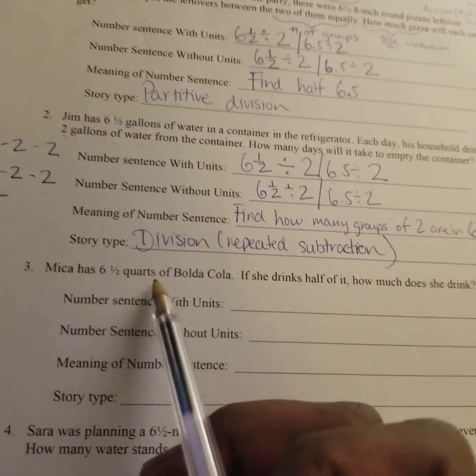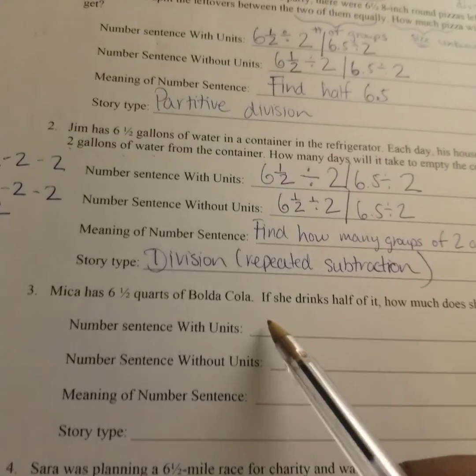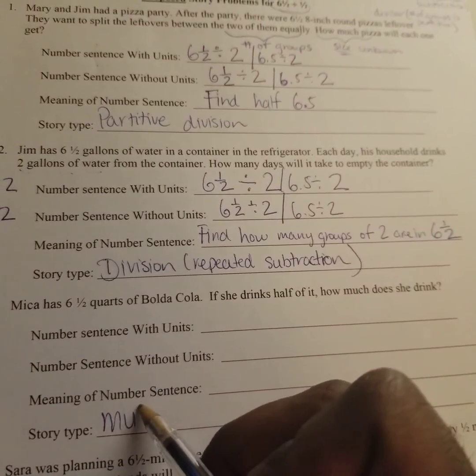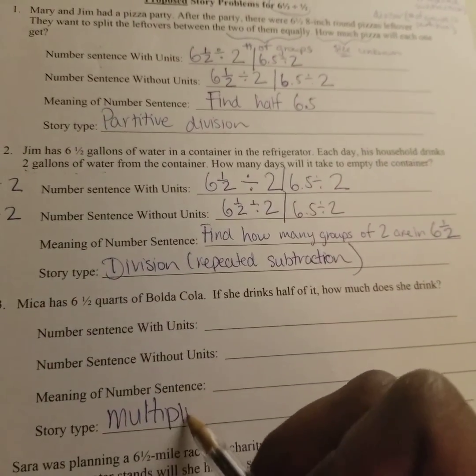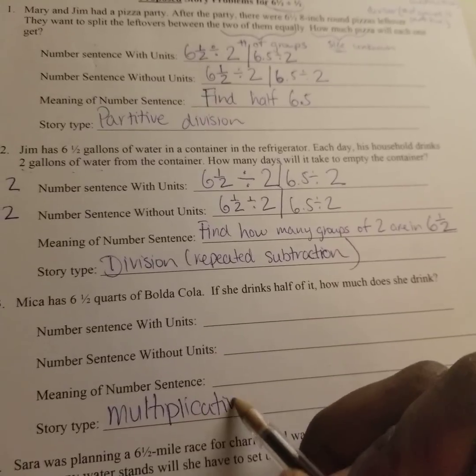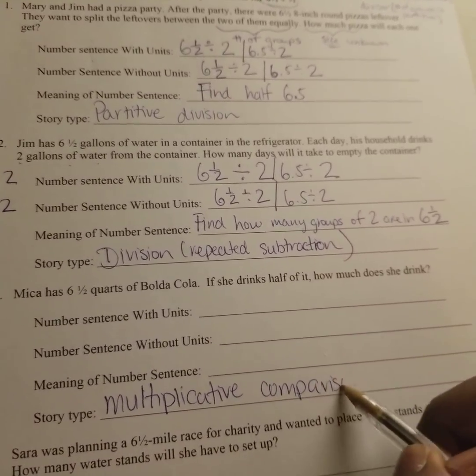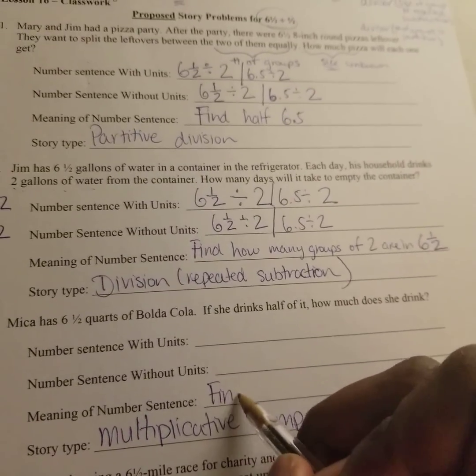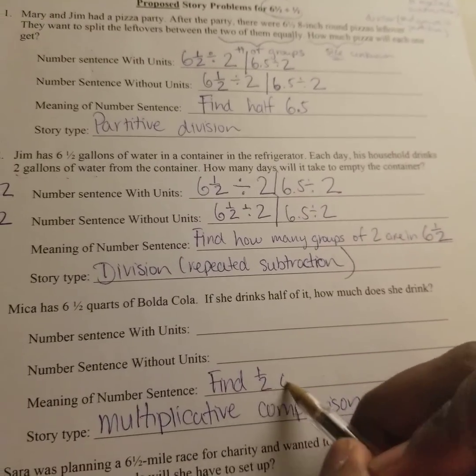Micah has 6.5 quarts of Boulder Cola. If she drinks half of it, how much does she drink? So that's obviously a multiplicative comparison problem. You would still be finding half.